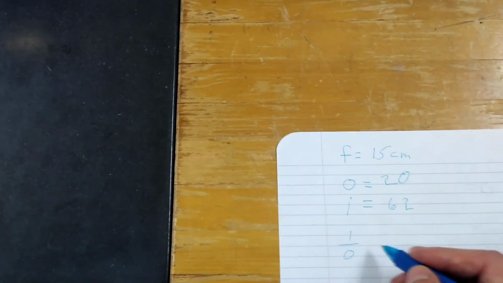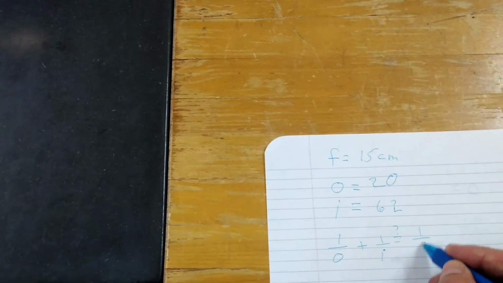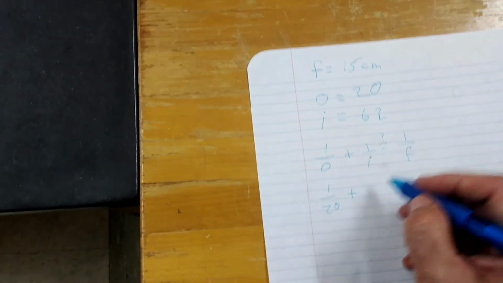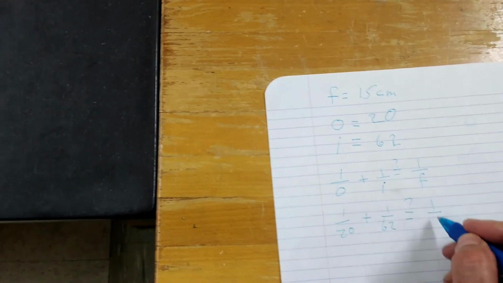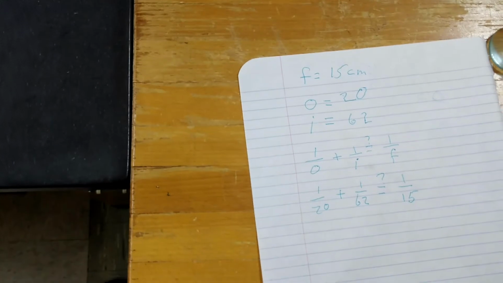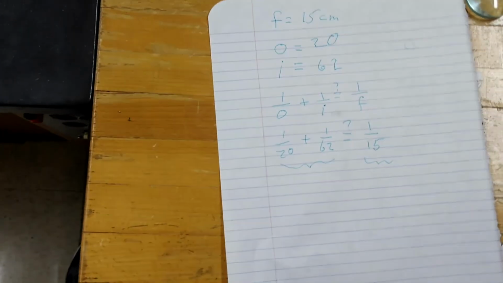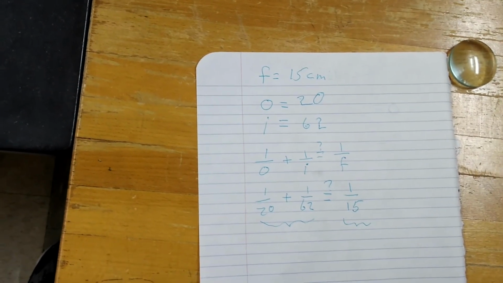Now, if I go like this, I go 1 over O plus 1 over I. Is that equal to 1 over F? Well, you just simply have to take 1 over 20 plus 1 over 62. Is that equal to, question mark, 1 over 15? And of course, that's something we can do, and you should verify how close this number is to this number, and see that the thin lens equation has been obeyed.